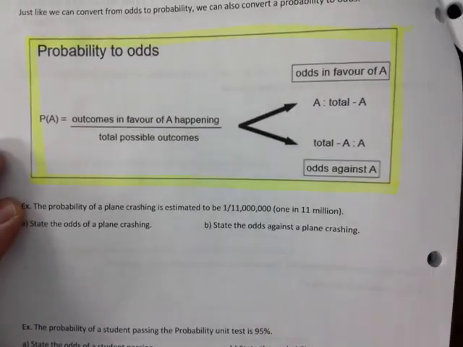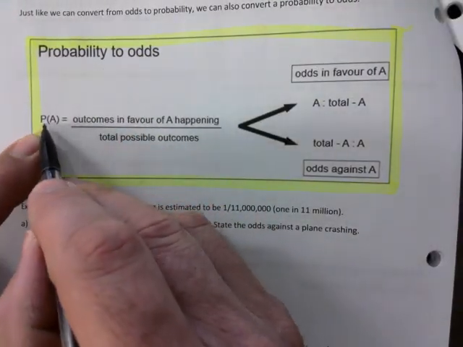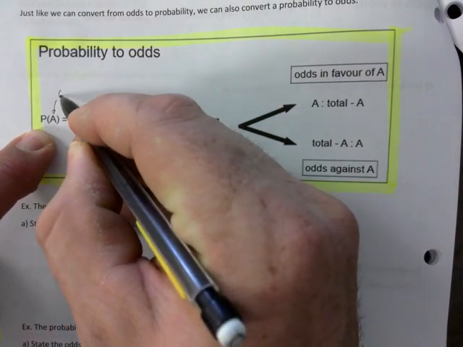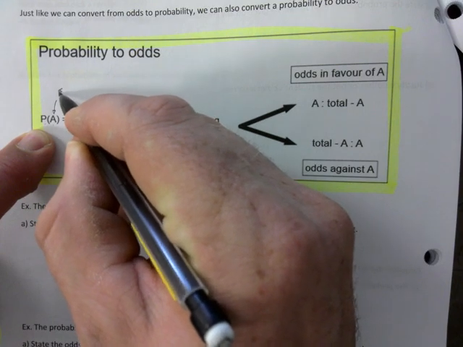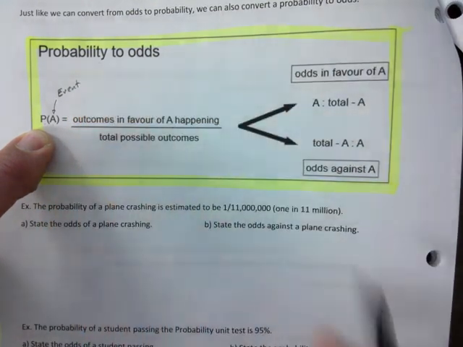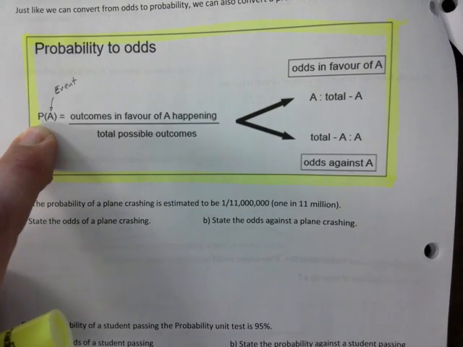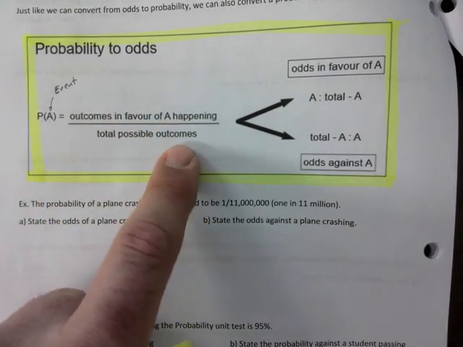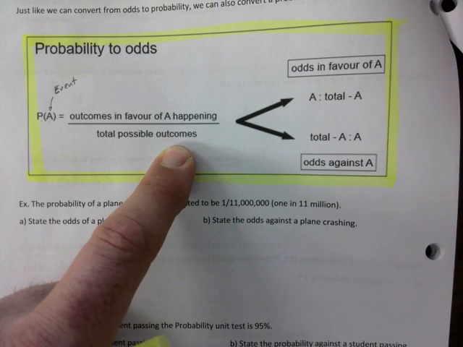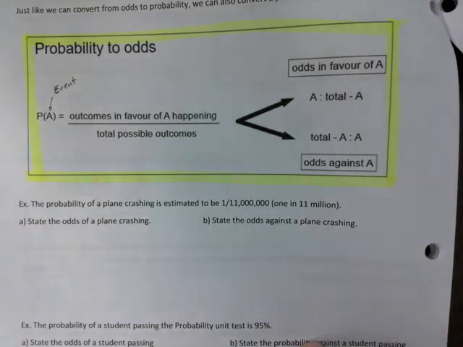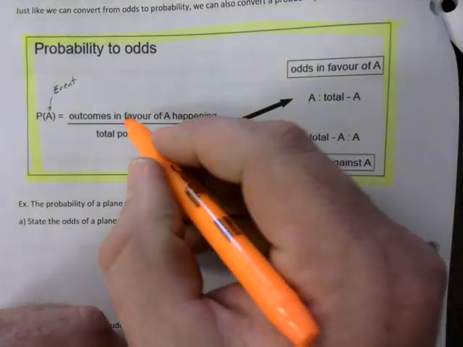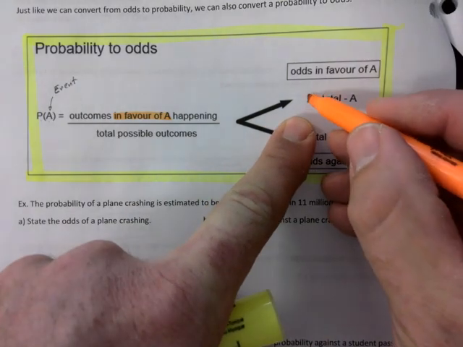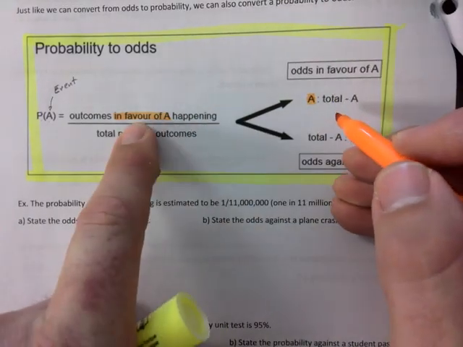Okay, probability to odds. So probability of the event happening. So A is something happening. It's the event. Think of the event happening. Probability of that event happening would be outcomes in favor of A happening over total possible outcomes. And maybe I will use orange here. So in favor of A, that would be, right, that number, whatever this number is, would come here.